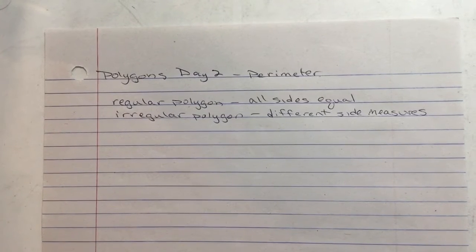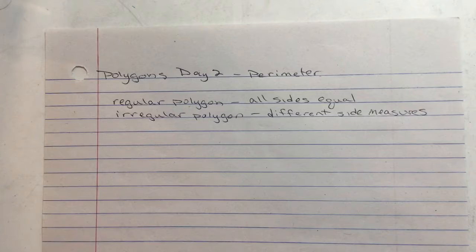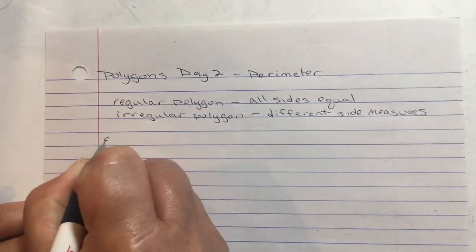We're going to do some fraction practice. So in many of these, the numbers will be fractional. So make sure you remember to get a common denominator in order to be able to add them up.